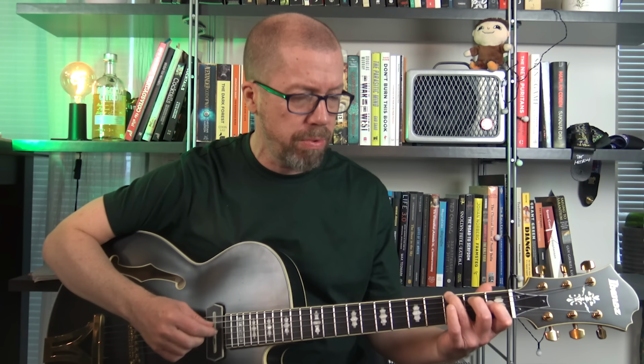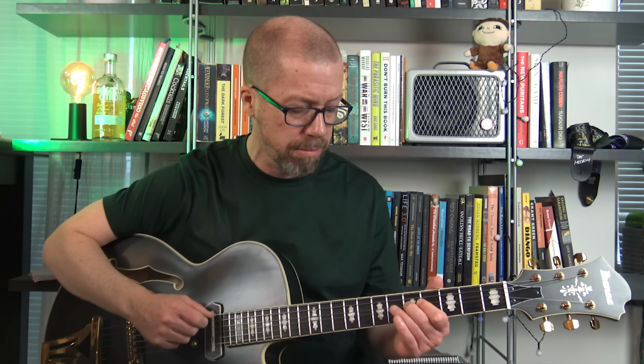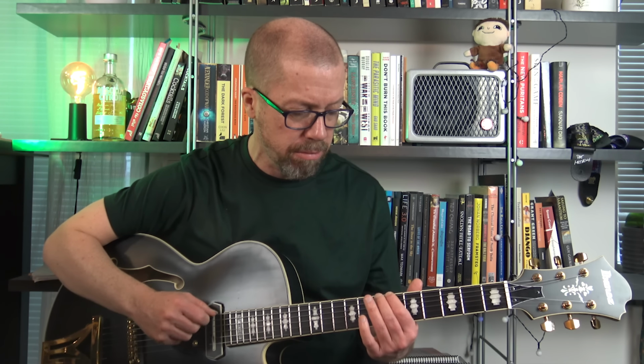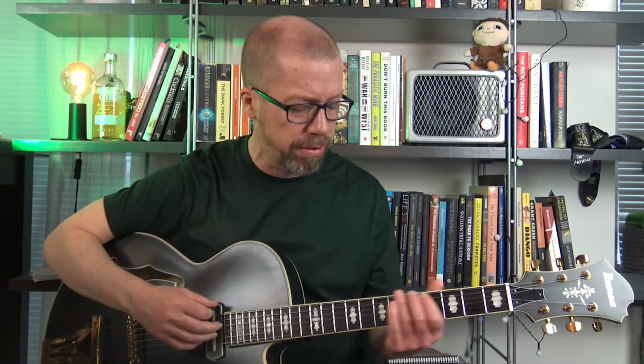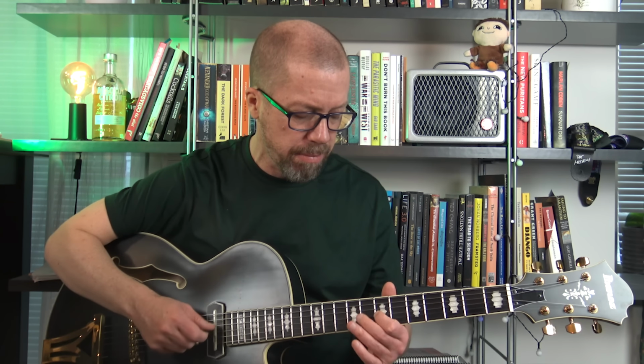Okay, so if you want to use this idea over, let's say, an augmented triad, let's say the G augmented triad, I would use a chromatic note from below. And then you're actually creating this augmented scale if you do that. I talked about this in my video called the Messiaen third mode. So this is an augmented scale actually. It's a 6-note scale.